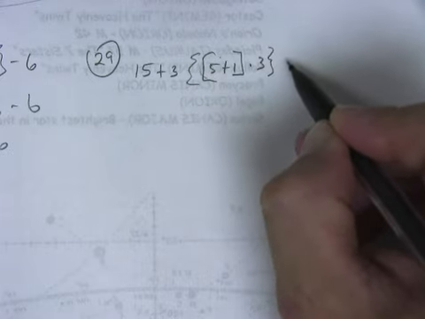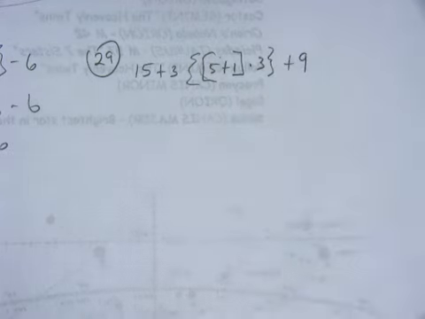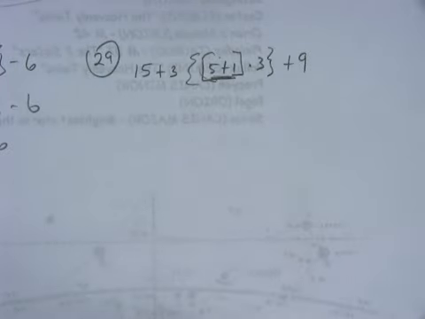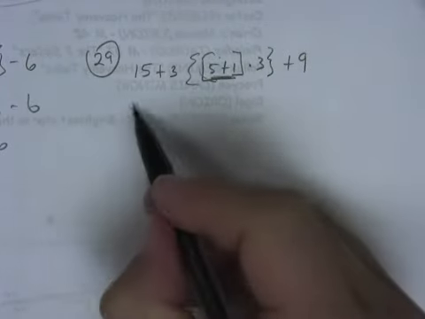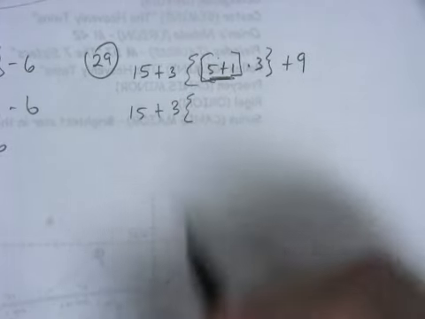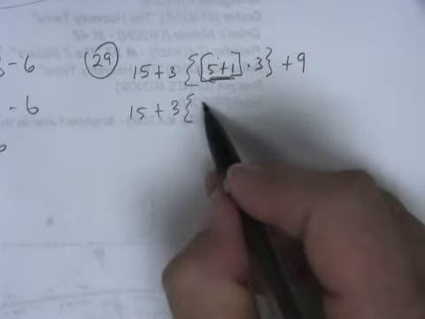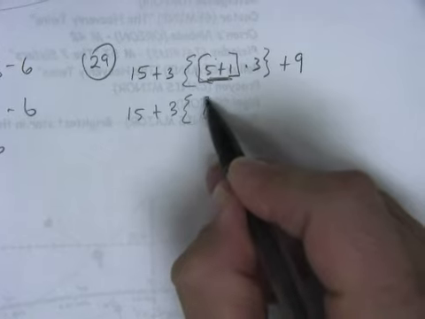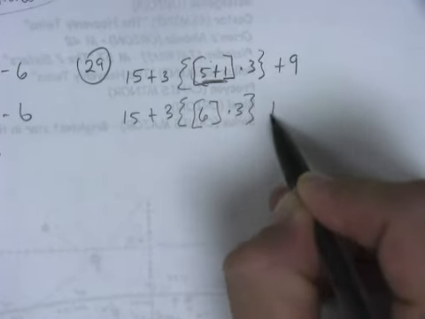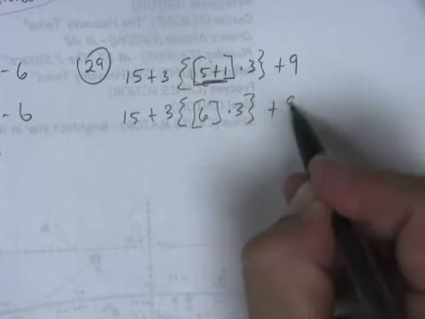Close the bracket, and there's the 9. Okay, we start innermost, and there's innermost right there. It's 5 plus 1. So bring down everything else. There's the 15, there's the 3, there's the brace. 5 plus 1 is 6. There's the bracket times the 3.